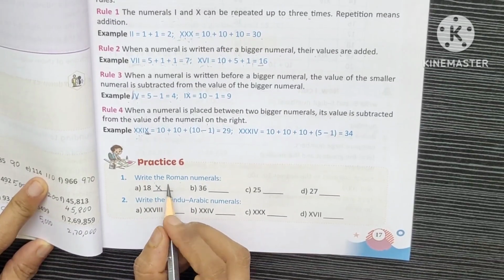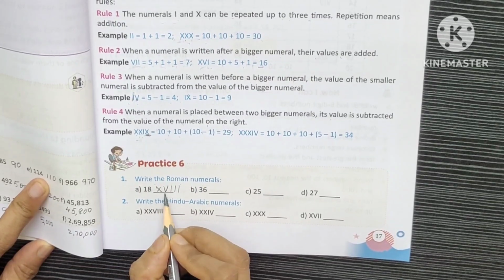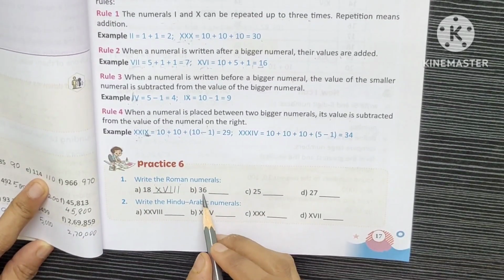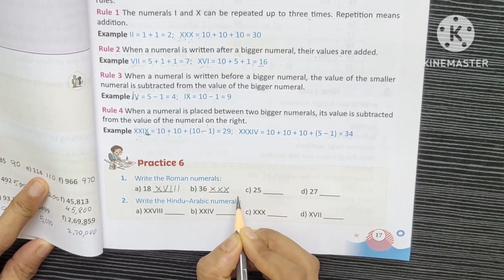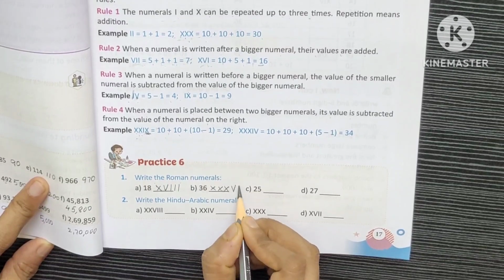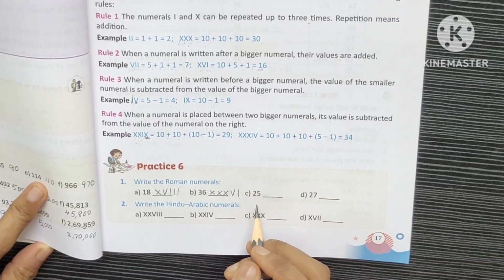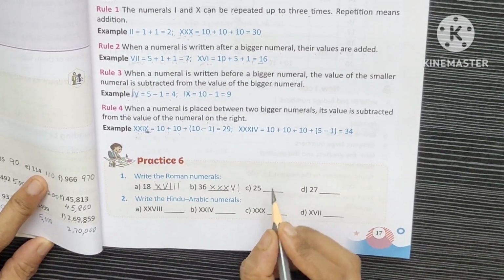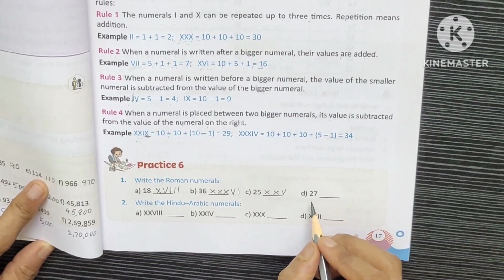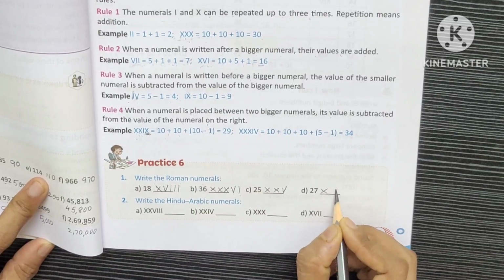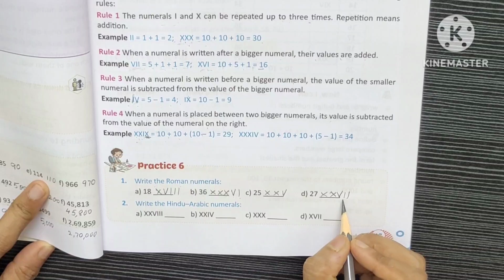X, V, I, I, I. Okay. 36: XXX is 30, 5 plus 1 is 6, so 36. Next 25: XXV. Next 27: XXVII.